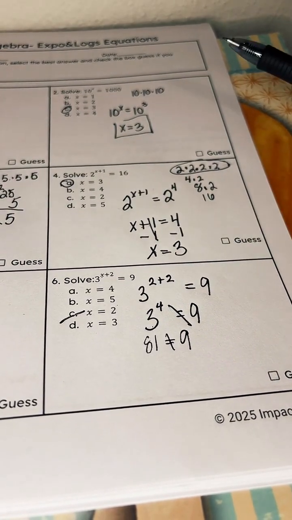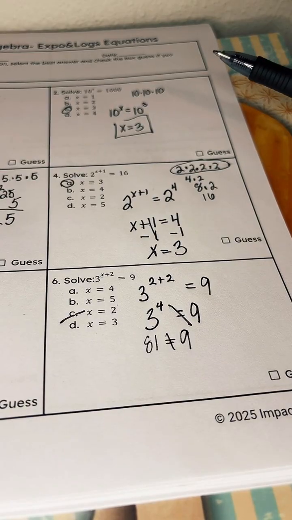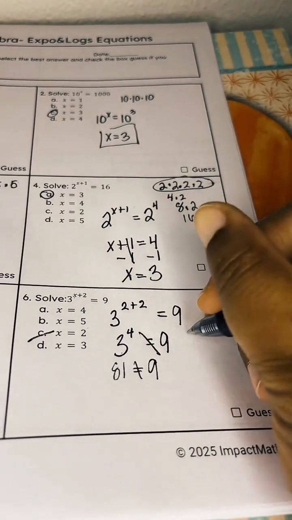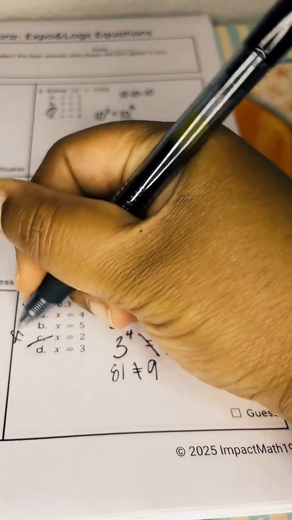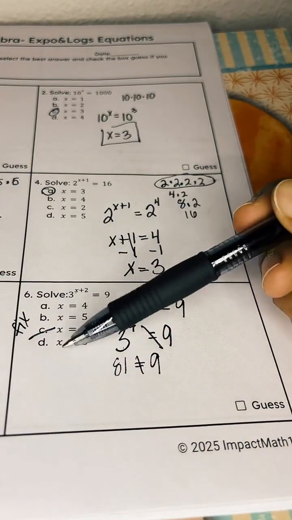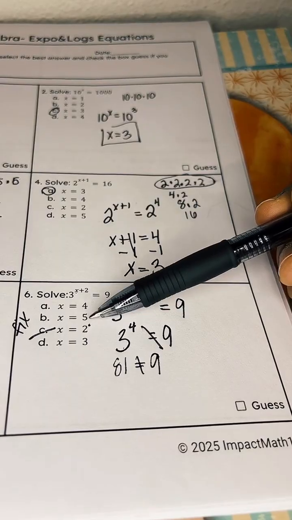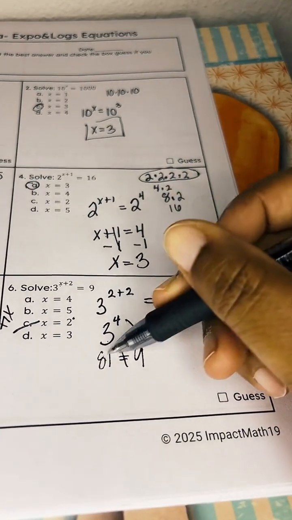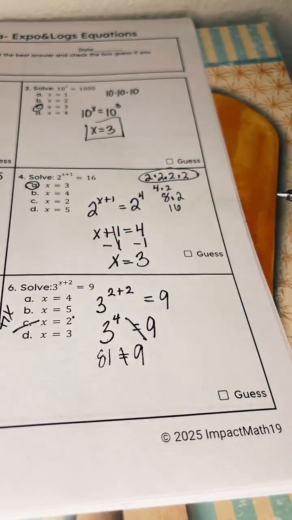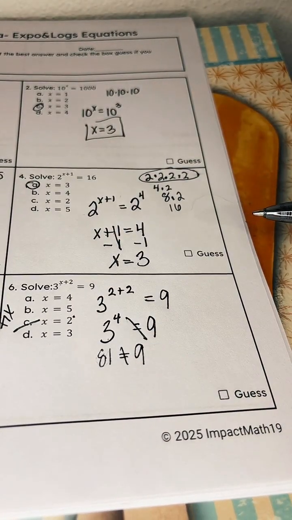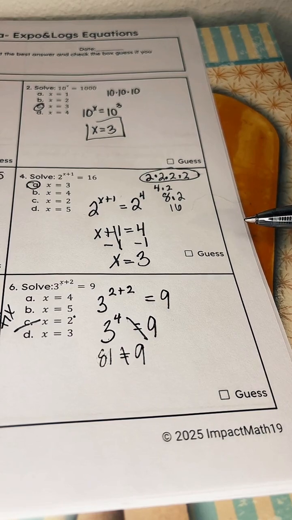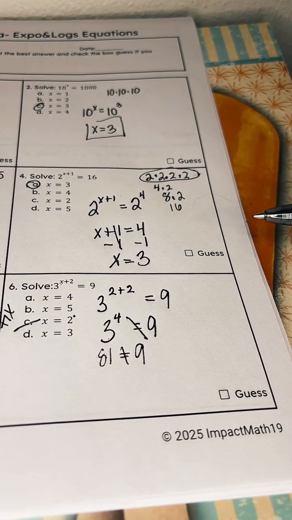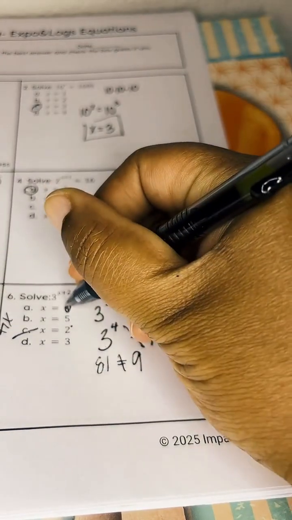Now, do any of these answers work? I don't think any of these answers work. So I think I might have to fix this, you guys. Because if 2 is too big, it has to be... Yeah, Danielle said no, none of them work. Because if 2 is already giving us 81, it has to be 0. We need 0 in here.